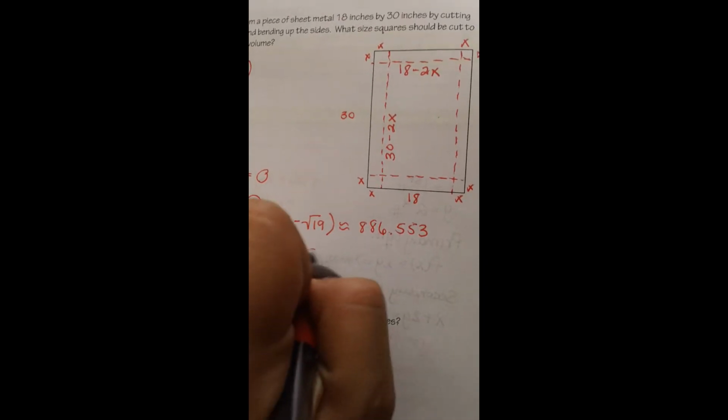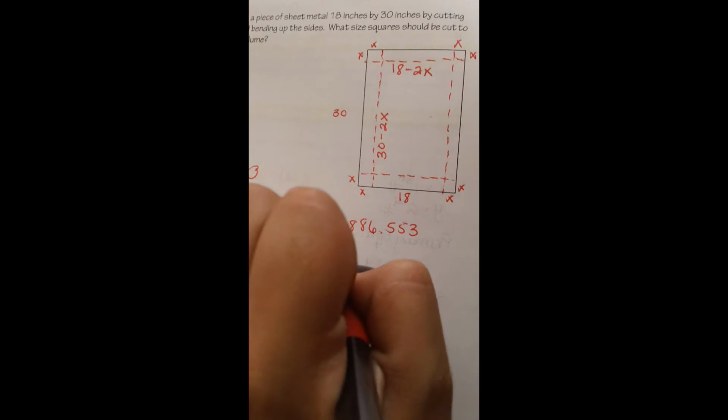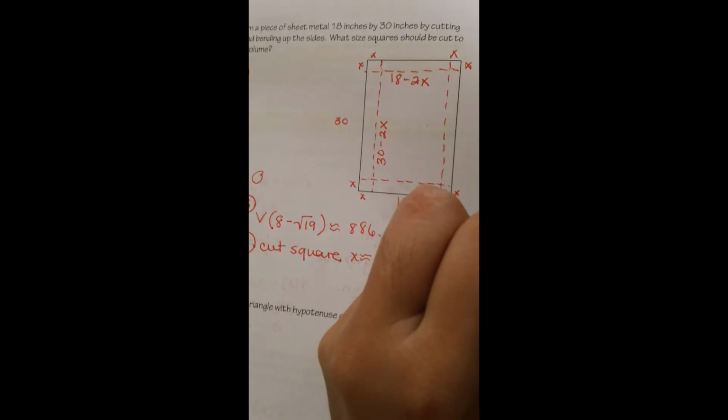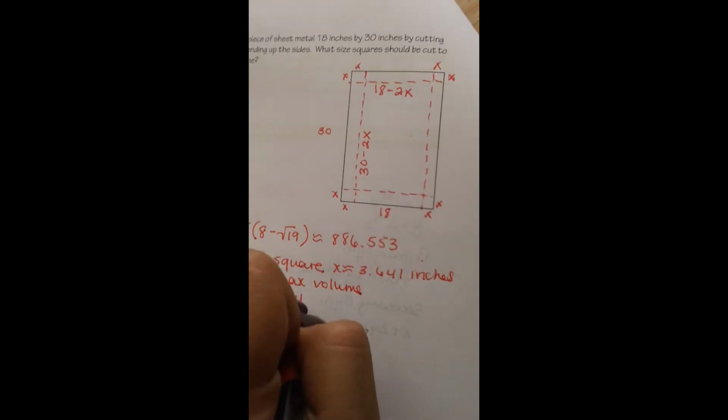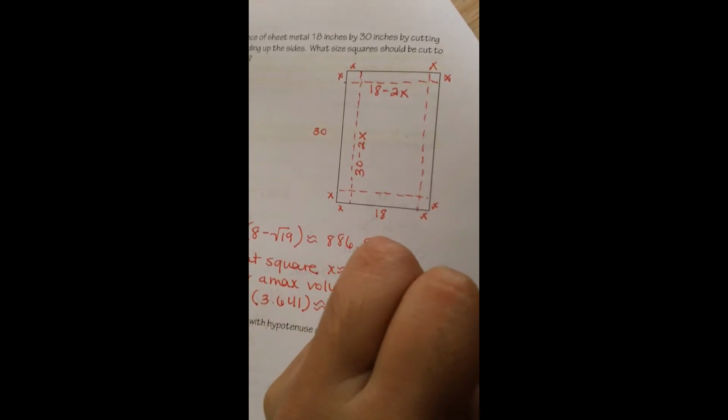So, to summarize, we're going to cut squares approximately 3.641 inches for a max volume of approximately 886.553 inches cubed.